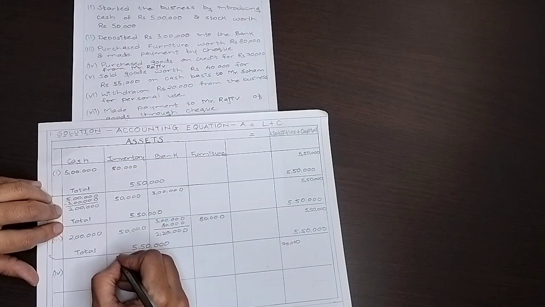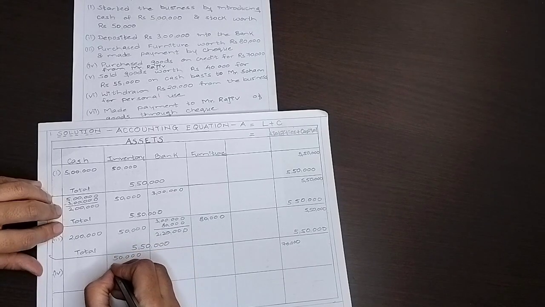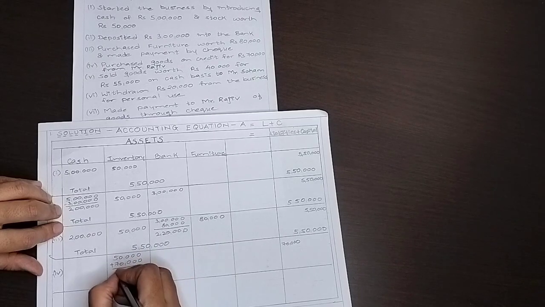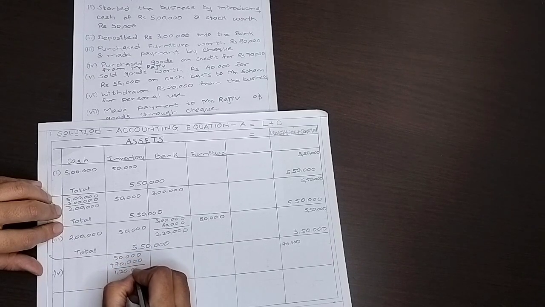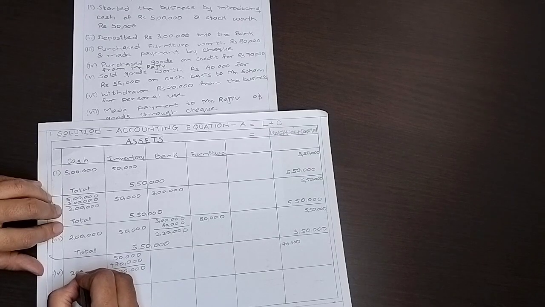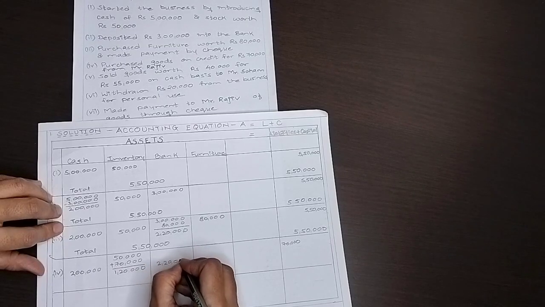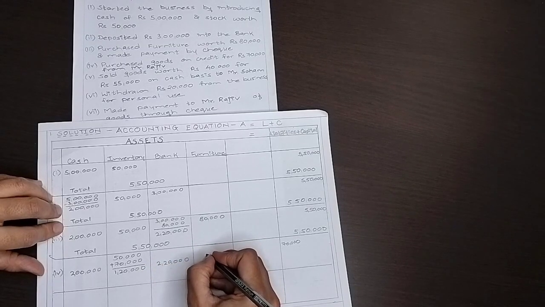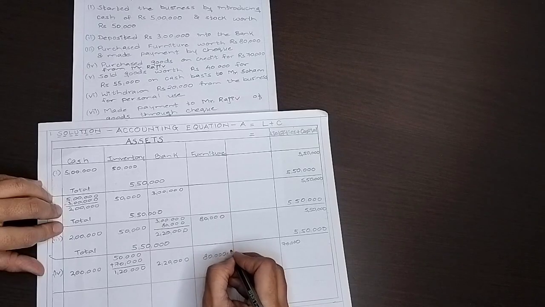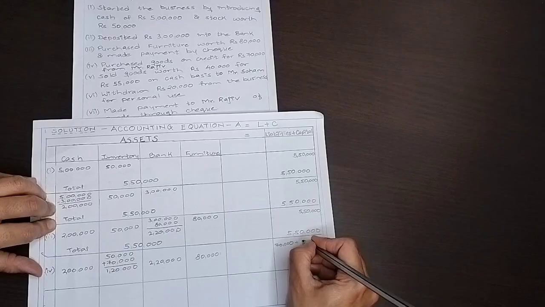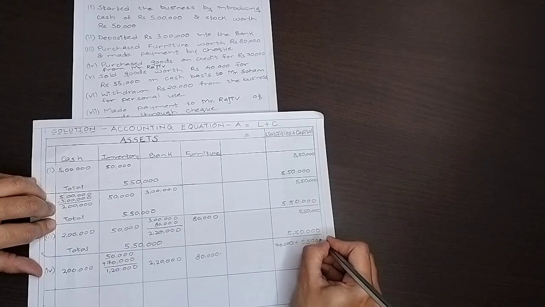So my inventory increases by 70,000, 50,000 plus 70,000. So total inventory is now 1,20,000. Cash same, bank balance same 2,20,000 and furniture 80,000, and capital is 5,50,000.